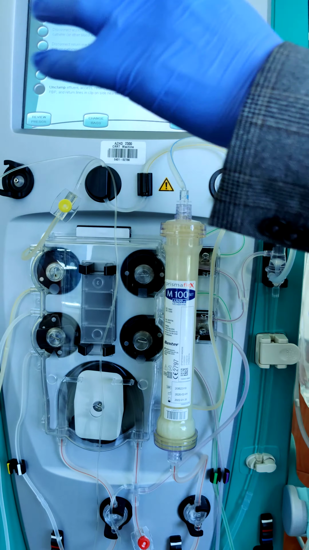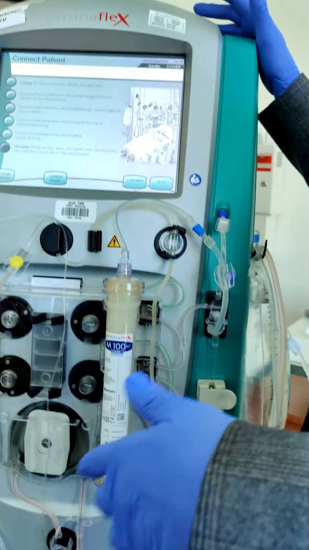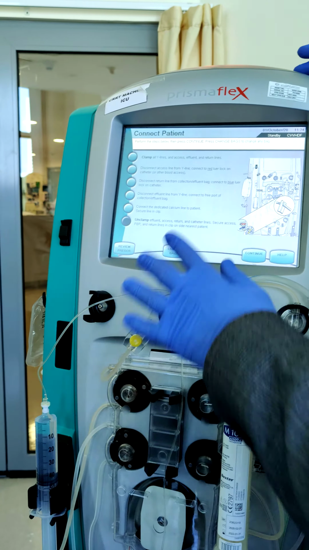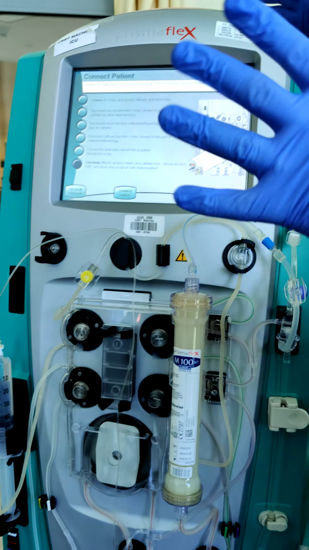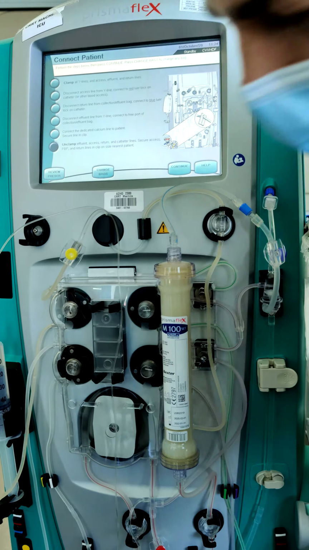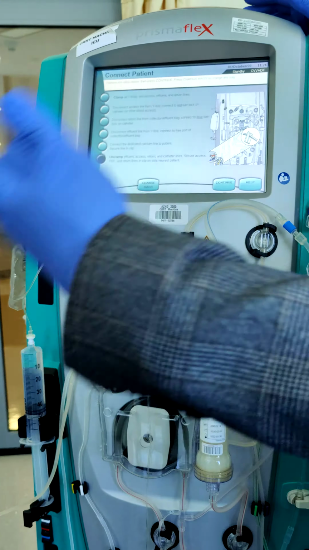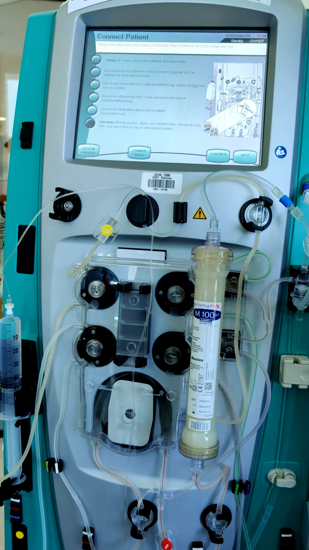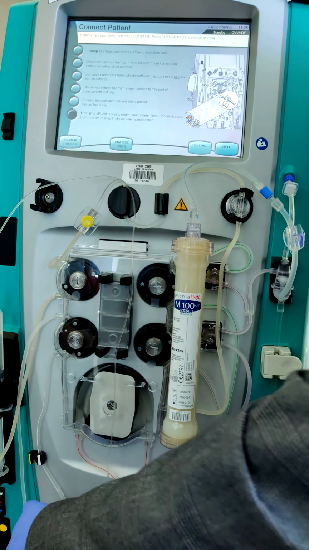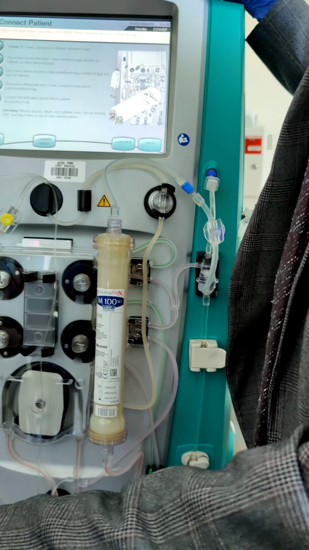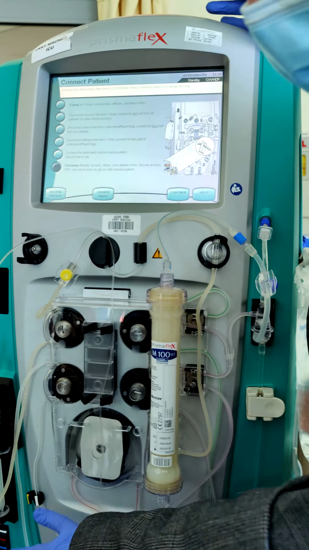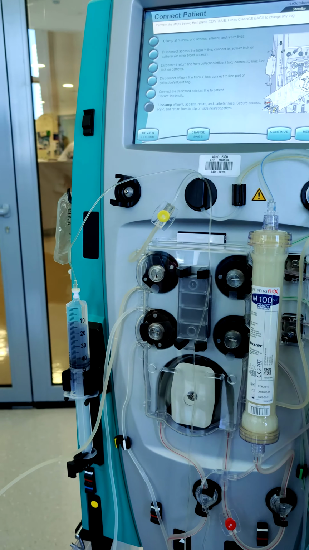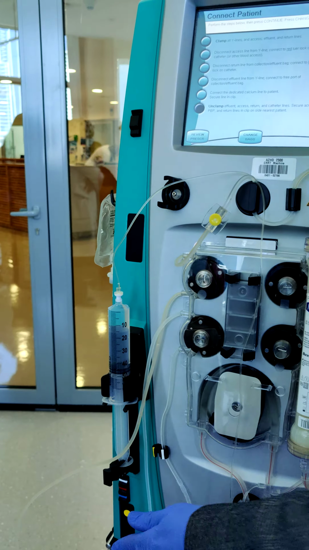Before we continue, if you want to change the effluent bag, this is the effluent bag. If you did mini priming or you repeated the priming and it's a little bit full, just change the bag: remove the scale, remove the effluent bag, empty it, and replace it. Attach, and remember to unclamp the lines after you replace any bags. Okay, everything is okay.